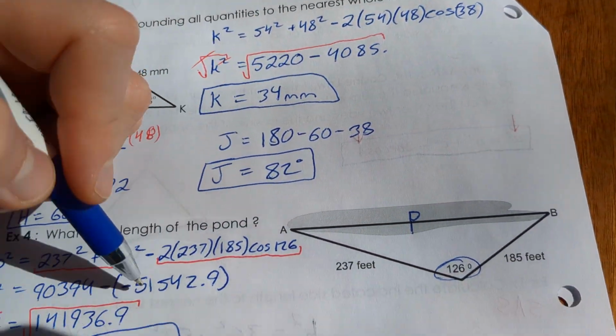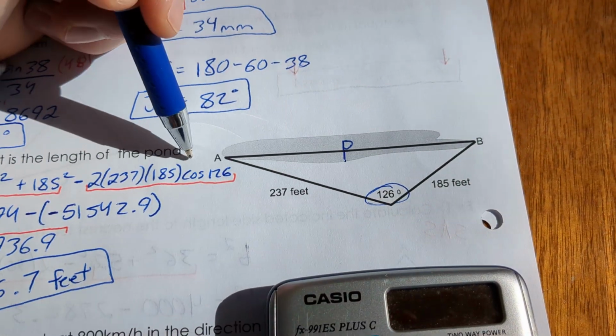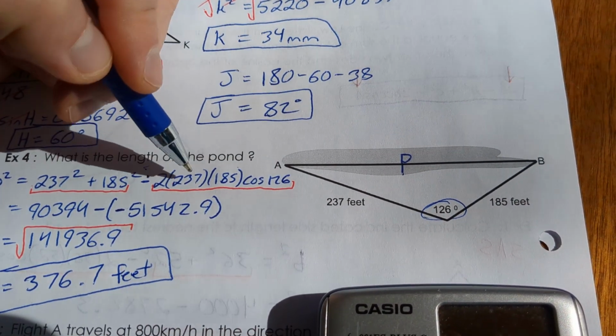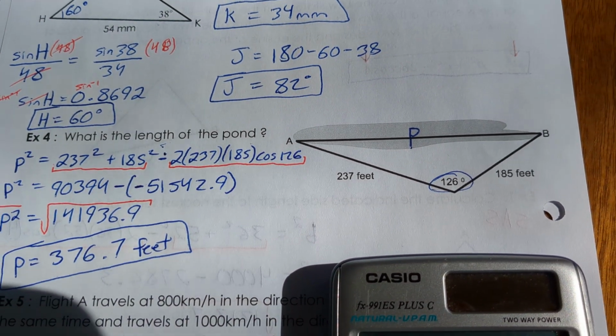So yeah, just something to be careful of with the negatives here. If you have an obtuse angle, you're taking the cosine of it, you know it's going to be a negative, but we're still subtracting everything over here, so it's two negatives in a row. Okay.